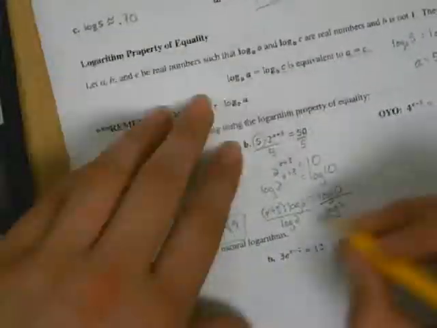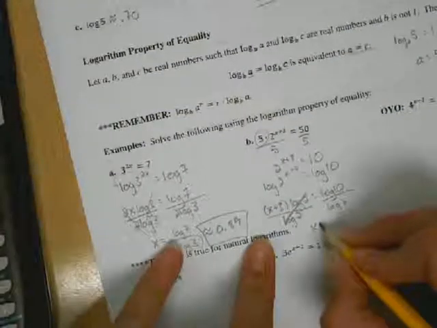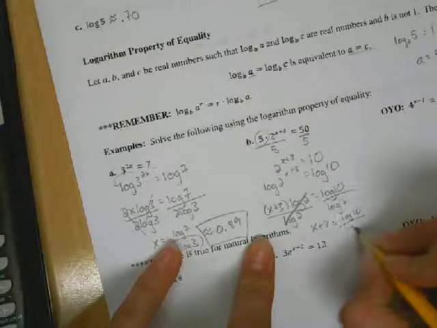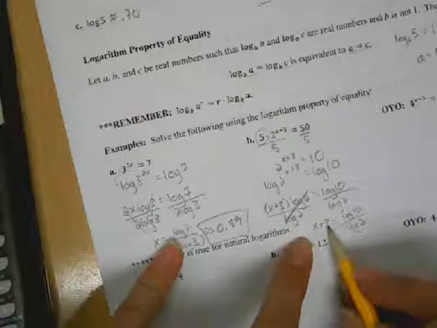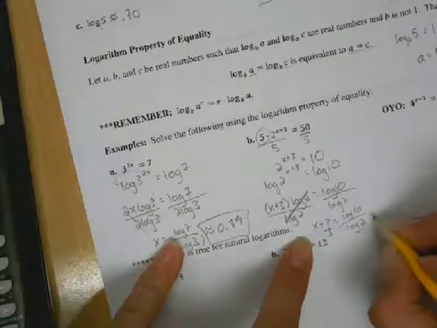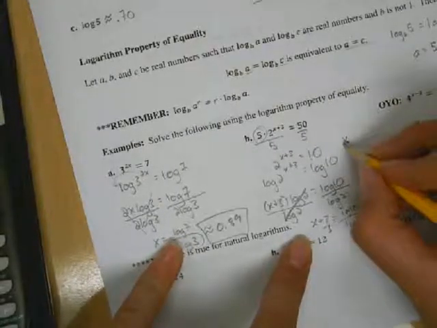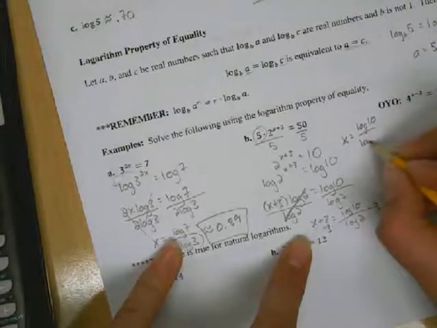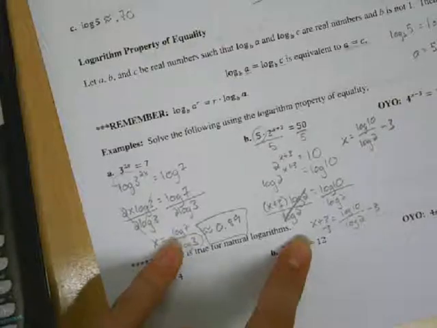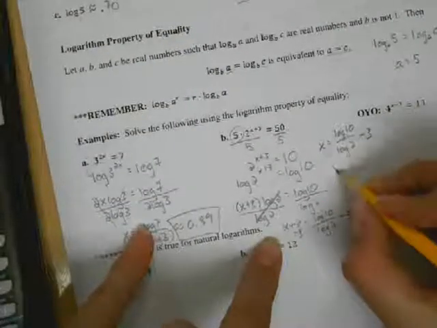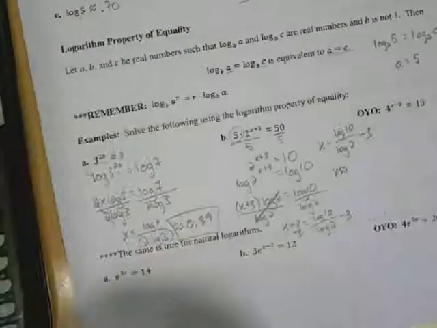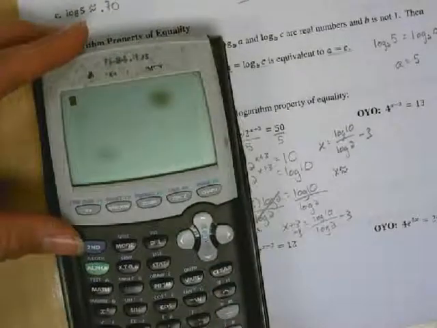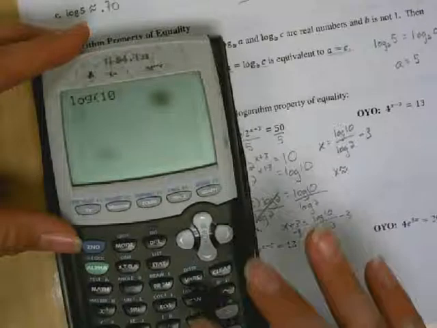So now the log 2's are gone. Now I've got x plus 3 is log 10 over log 2. Well now how do I get rid of a plus 3? I subtract 3. So I'm going to minus 3 from both sides. So x is equal to log 10 over log 2 minus 3. So this is my exact answer. Plug that into the calculator and you can find your approximate. So again, watch your parentheses here. So I'm going to go log 10 divided by log 2.